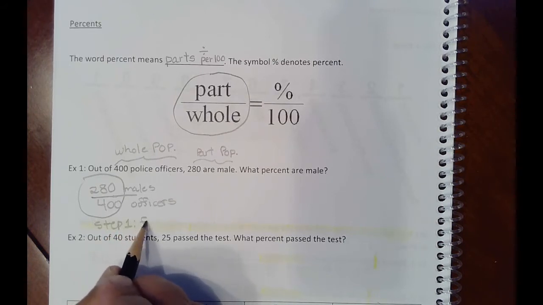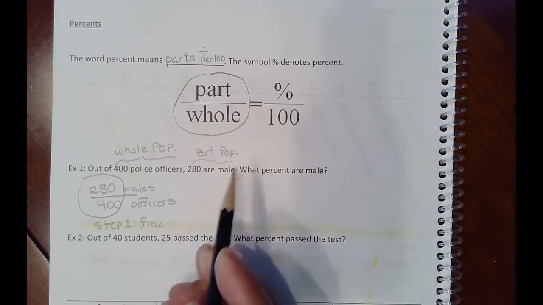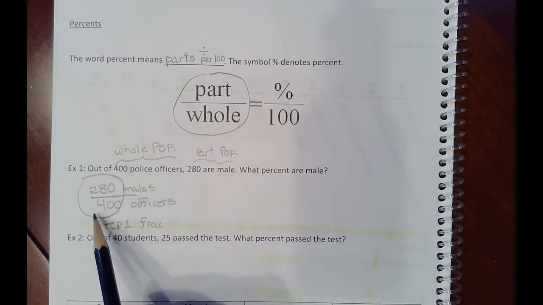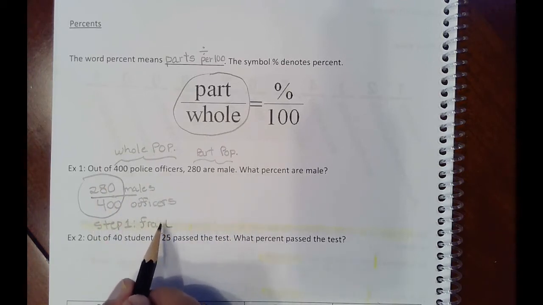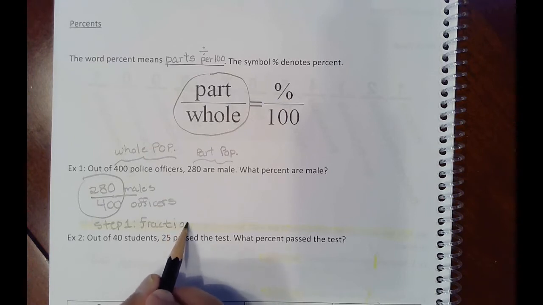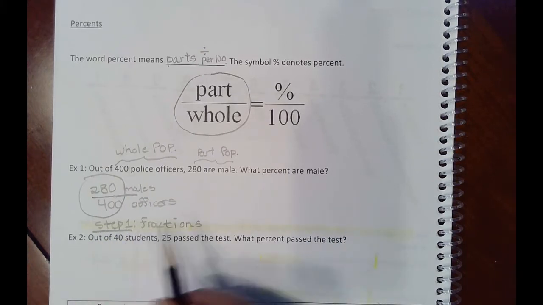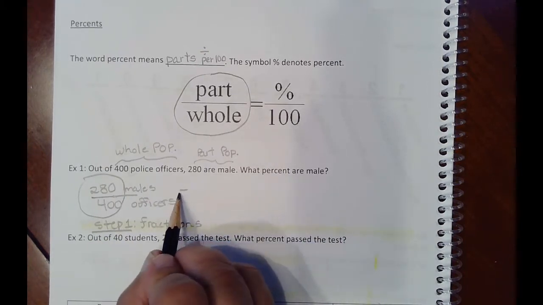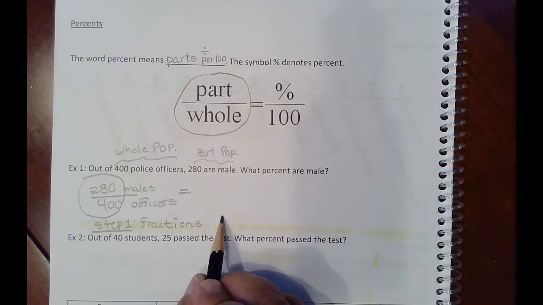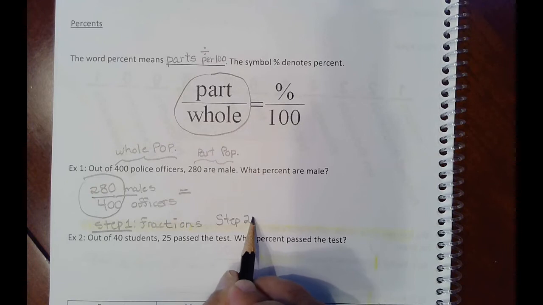You set up the fraction, always putting the smaller number on top, larger number on bottom, so that you're comparing the part of the population to the whole population. Step 2 is where you are going to turn it into a decimal. And that is done by your calculator.